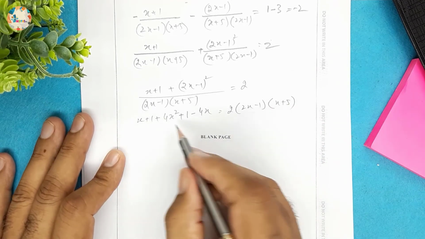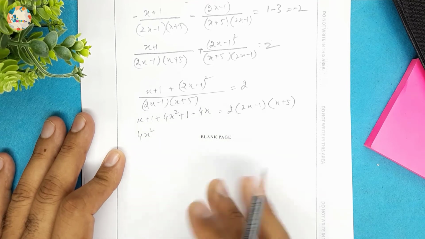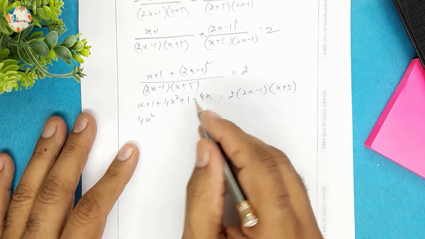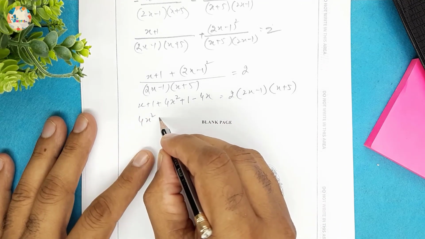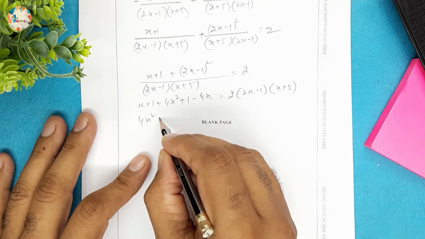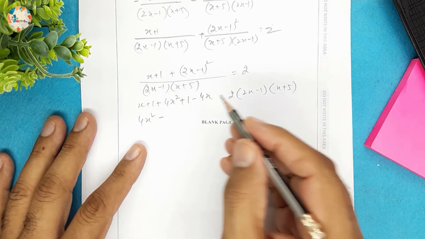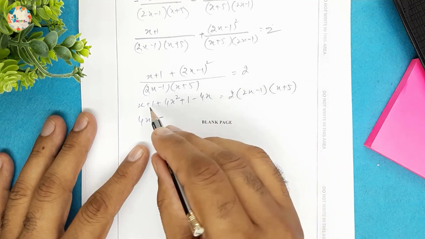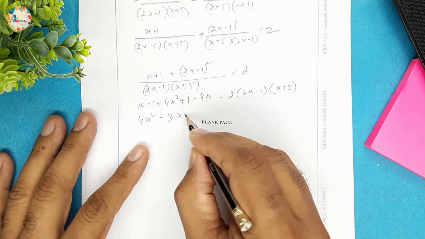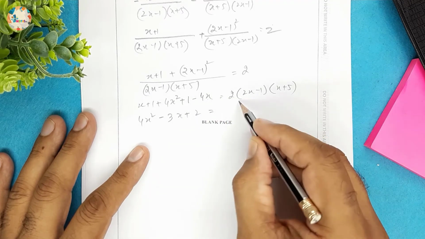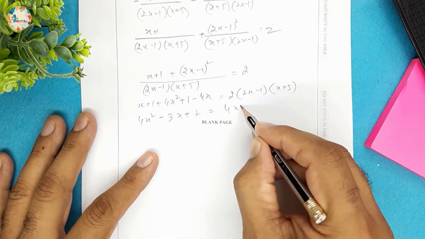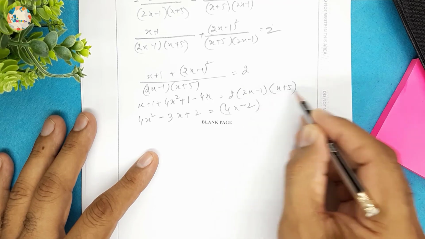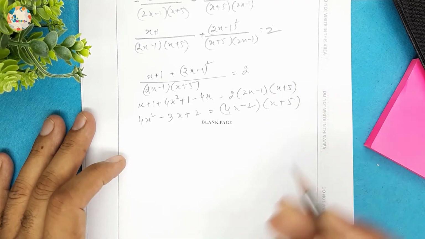Now we can simplify this. This will be 4x squared and minus 3x, so basically this will be minus 4x squared minus this will be 3x and plus 2 is equal to, we can multiply, this will be 4x minus 2 into x plus 5.